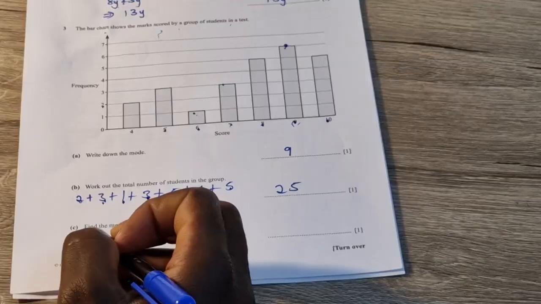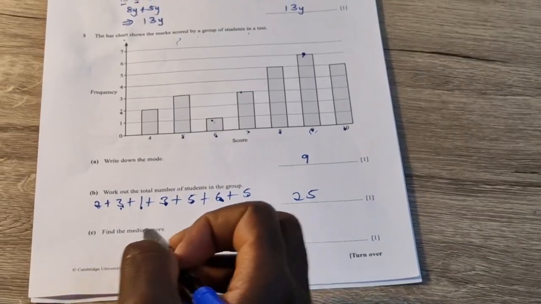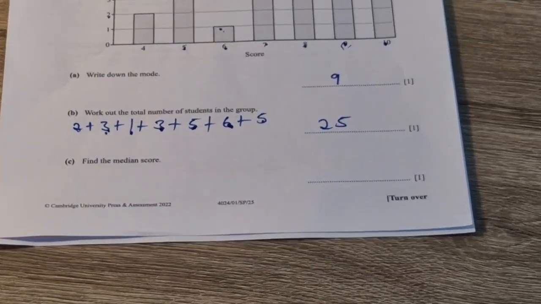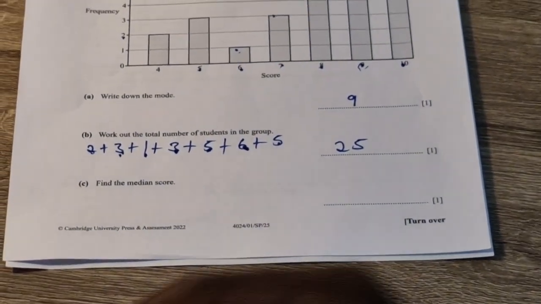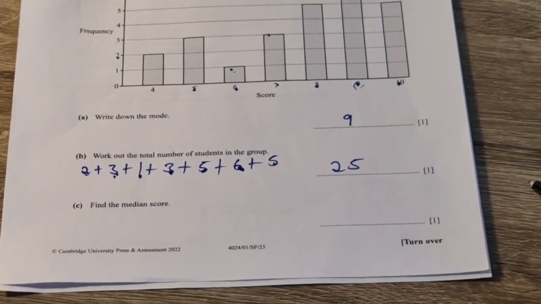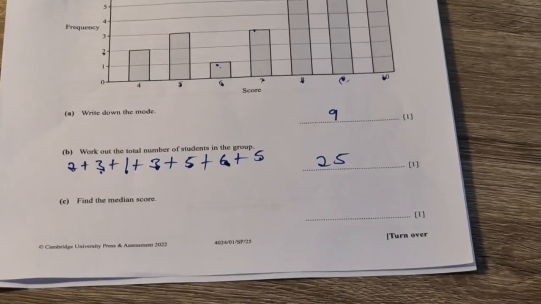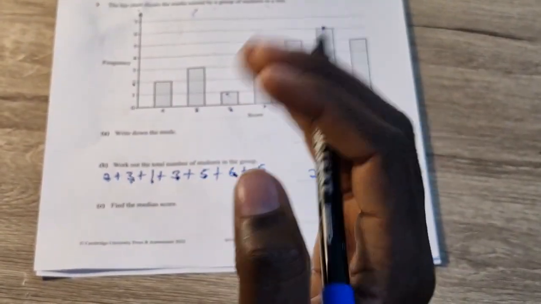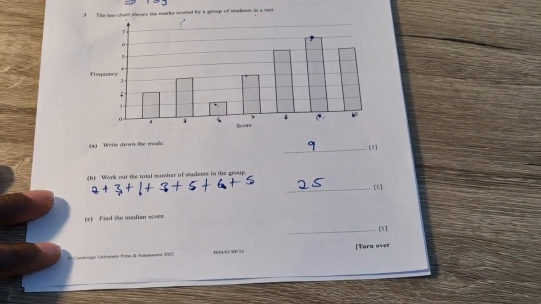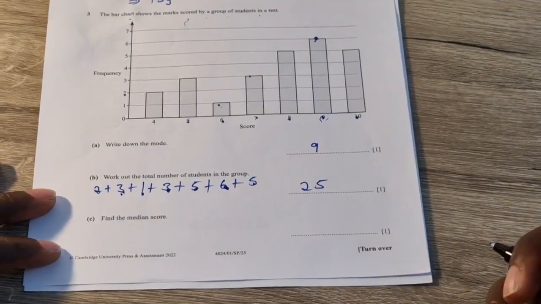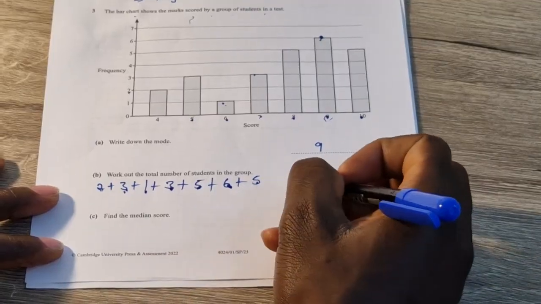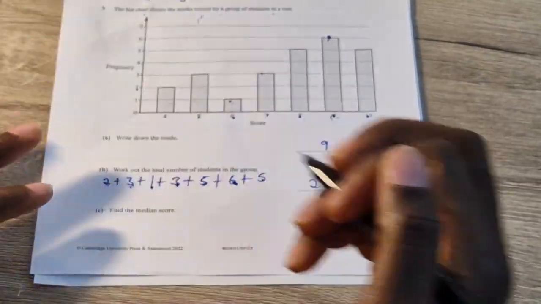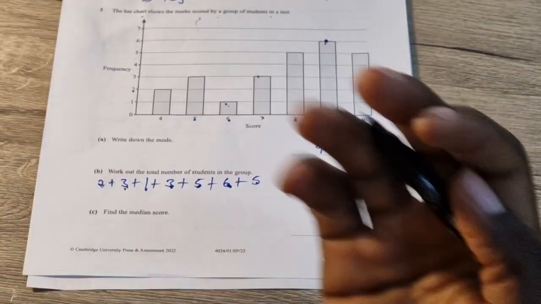So the other question is saying find the median score. For us to find the median score, what we need is to know the students at the middle part. So how do we find it? We say the total number of students divided by 2, which is to find the middle person.